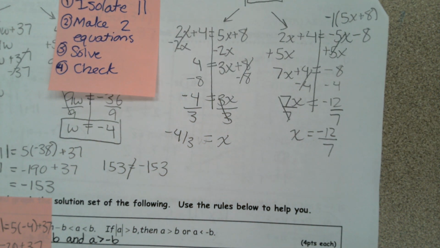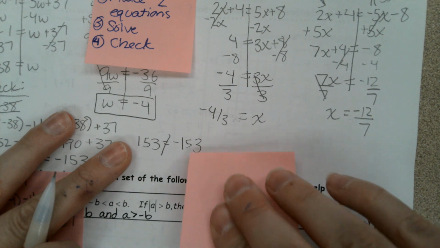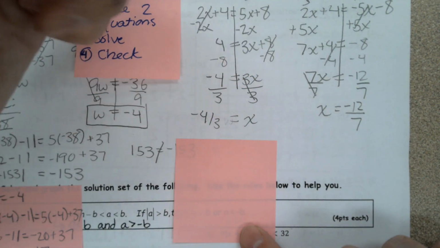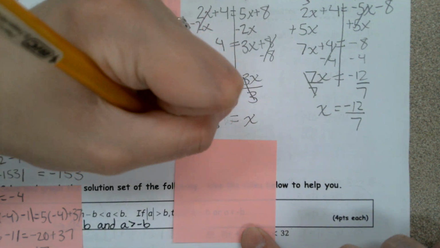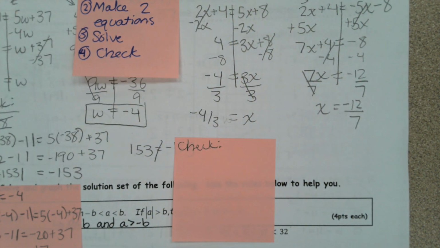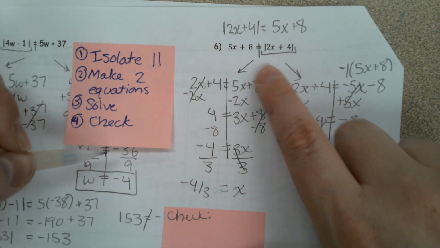Of course, we do have to check. We can't just assume that these work out, as much as we'd love to, because these are fractions. We still got to do it. I'm probably going to run out of space here, so I'm just going to go ahead and get my post-it notes ready. So if x equals negative 4/3, this is my check. Reminder, we plug it back into the original equation because that's where the split happened.